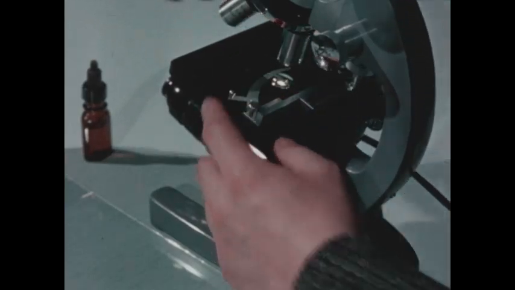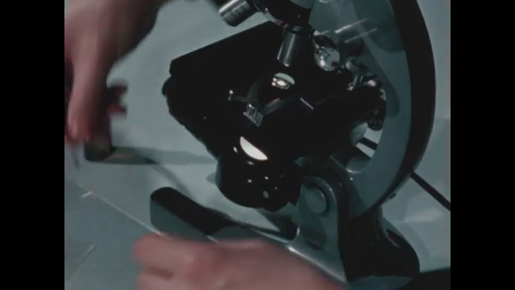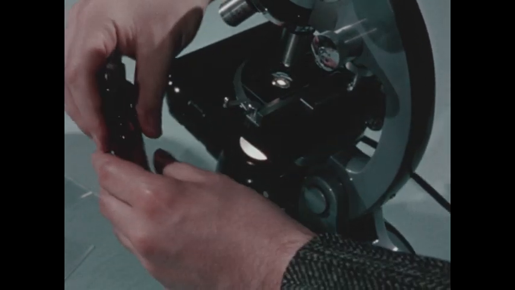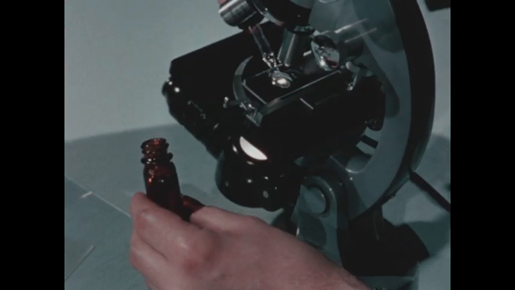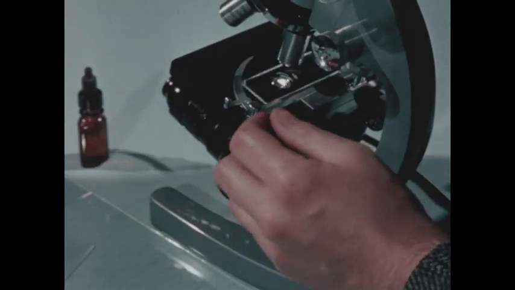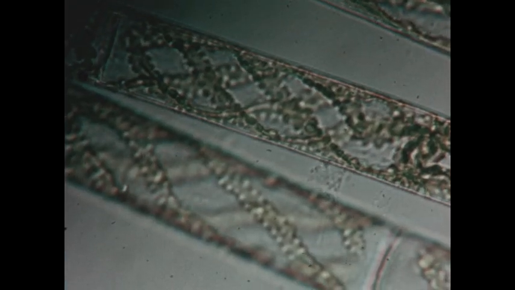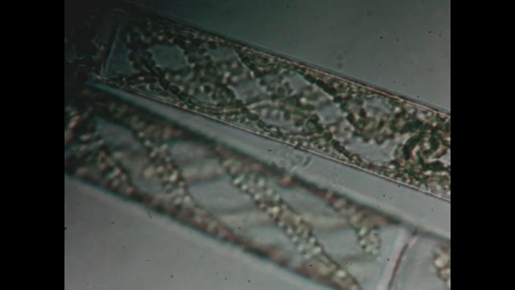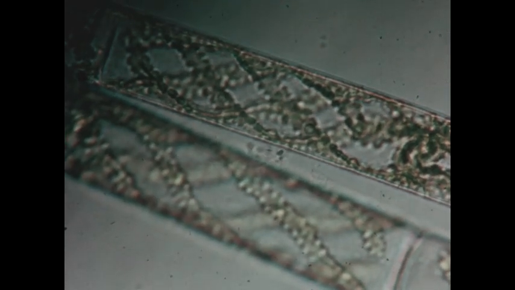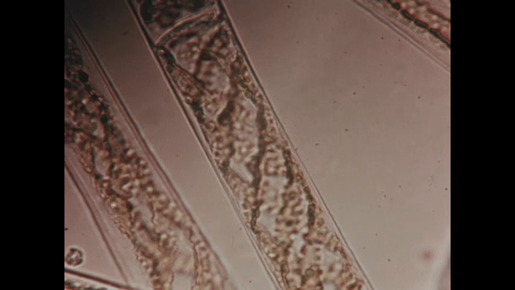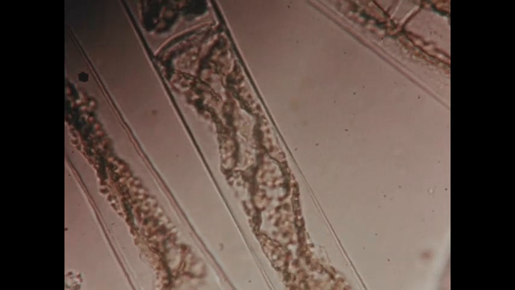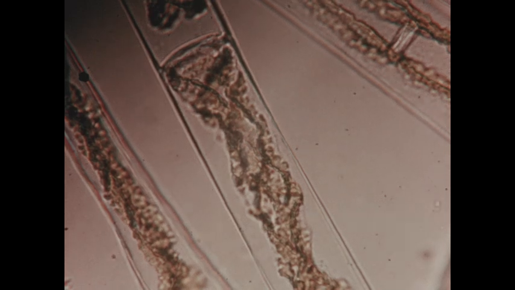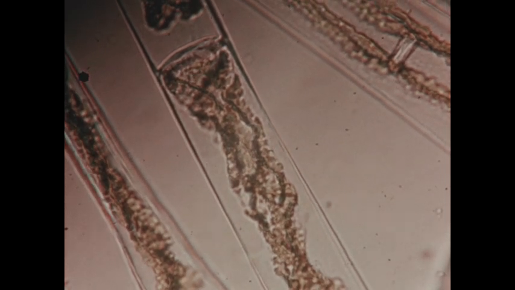Another example of osmosis can be shown using plant cells. We'll add a salt solution to some algae plants. The water molecules outside the cells are less concentrated than inside. In this case, water diffuses out of the cell, causing the membranes to shrink away from the cell walls. The protoplasm is crowded into the centers of the plant cells as a result of osmosis.